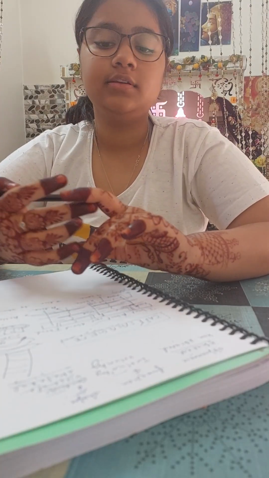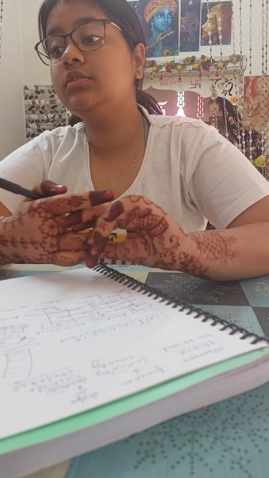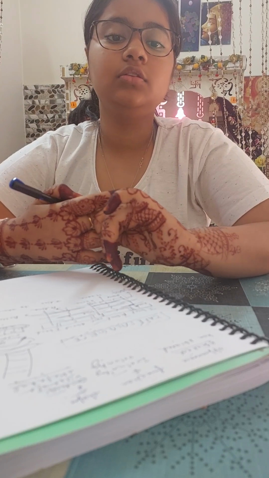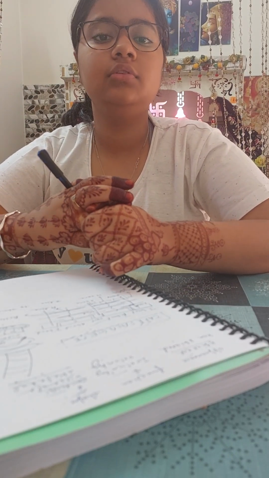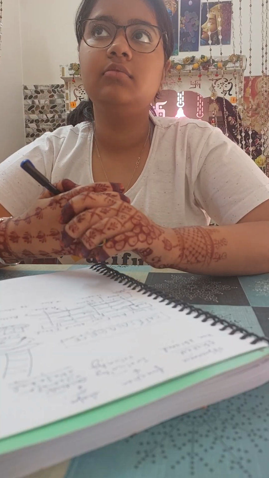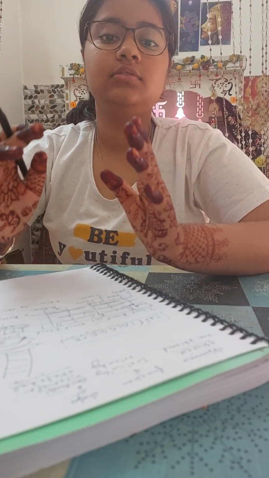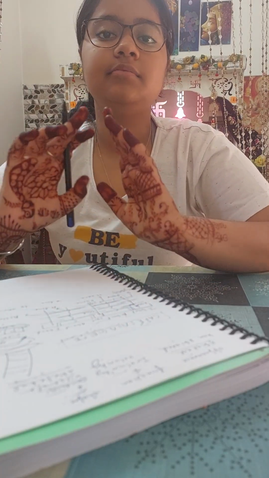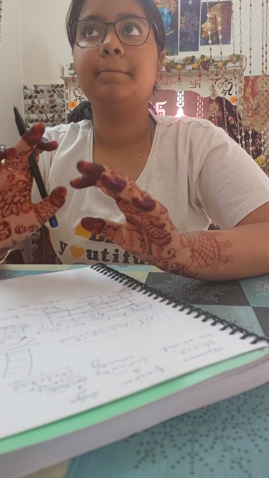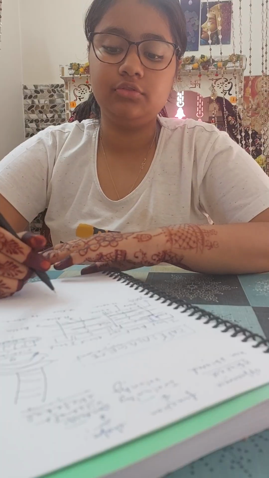The cells used in neural tissue are neurons and neuroglia. Neuroglia is very less in number, less than 50%, and neurons are more than 50%. Okay, so there is a structure of neuron also.